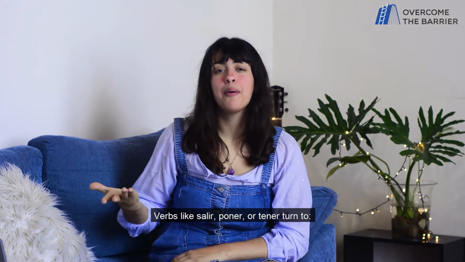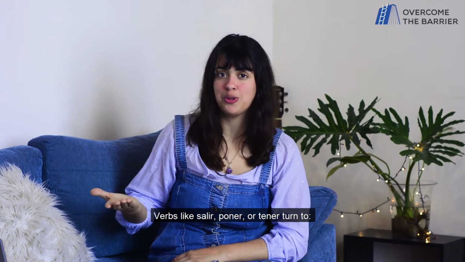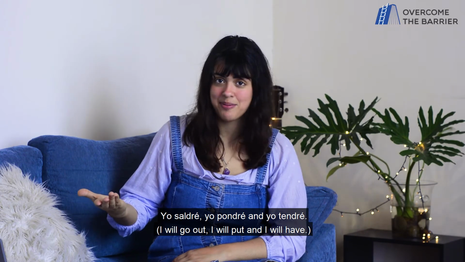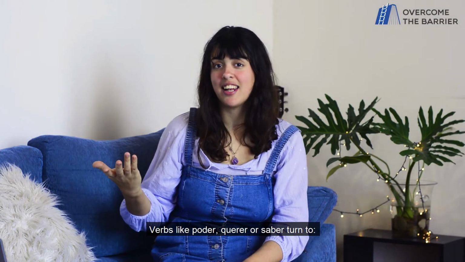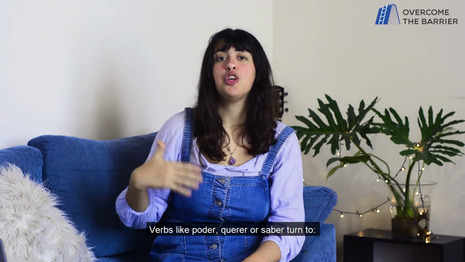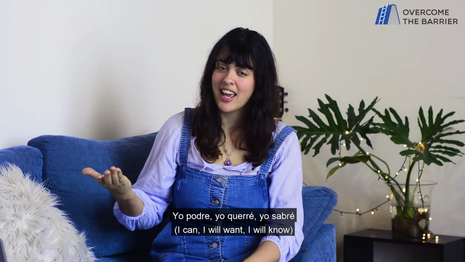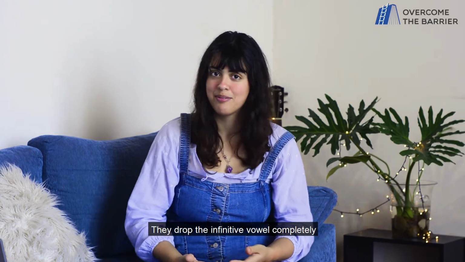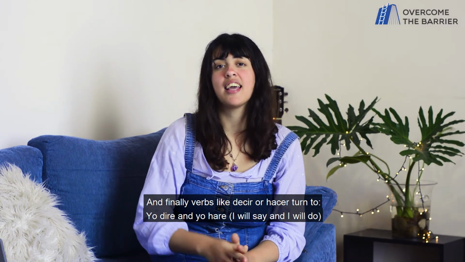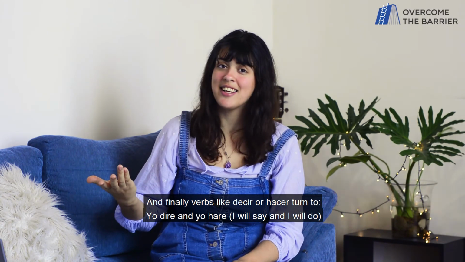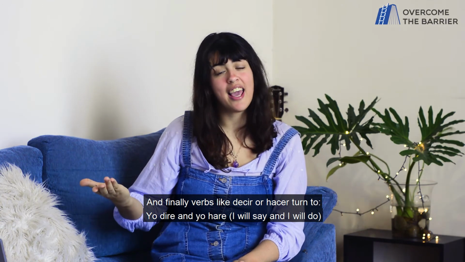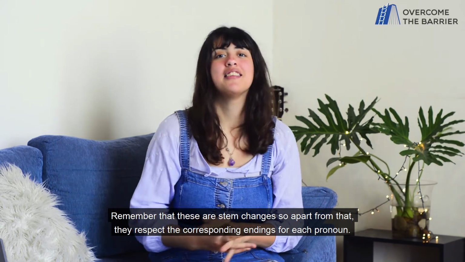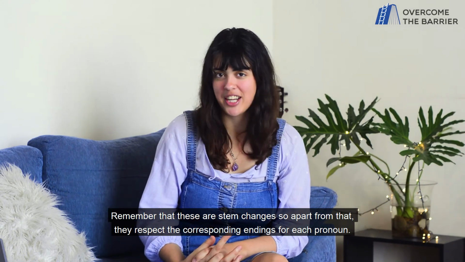Verbs like salir, poner, or tener turn to yo saldré, yo pondré, and yo tendré. Verbs like poder, querer, saber turn to yo podré, yo querré, and yo sabré. They drop the infinitive vowel completely. And finally, verbs like decir or hacer turn to yo diré, yo haré. Remember that these are stem changes, so apart from that, they respect the corresponding endings for each pronoun.